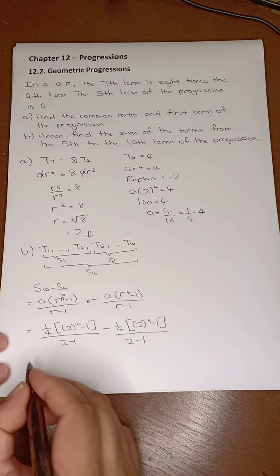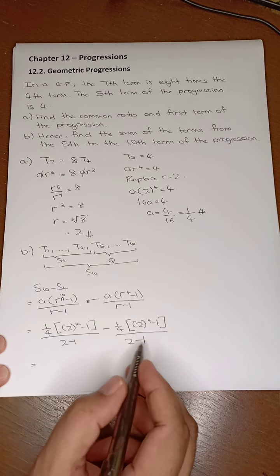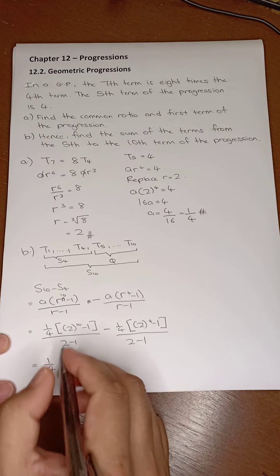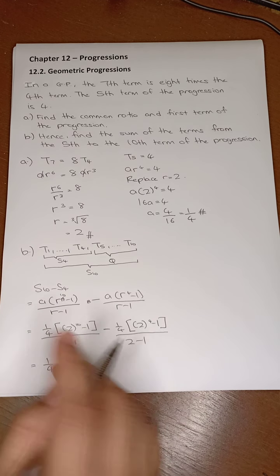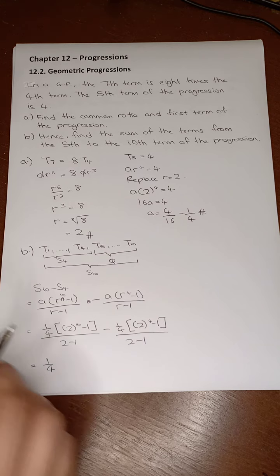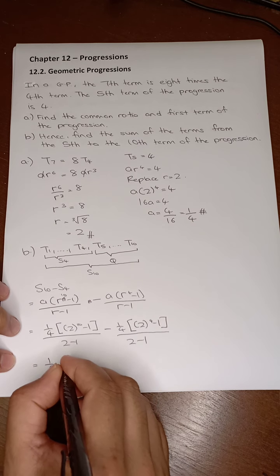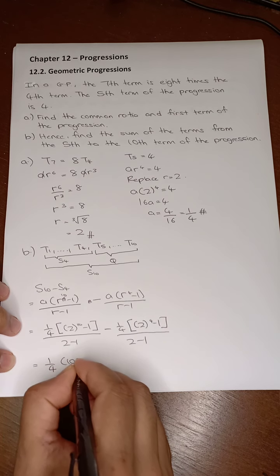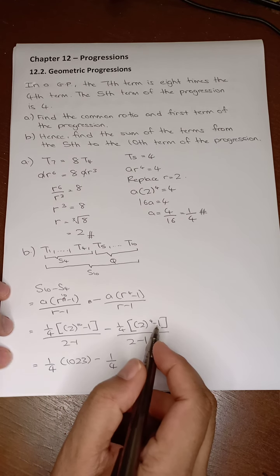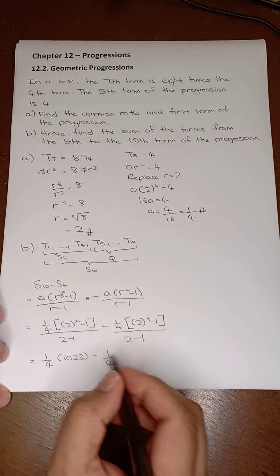Okay, simplify. 2 minus 1 is 1, same goes here. So 1 over 4, 2 to the power of 10 minus 1. 2 to the power of 10 is 1024, minus 1 is 1023, minus 1 over 4, 2 to the power of 4 is 16, 16 minus 1 is 15.